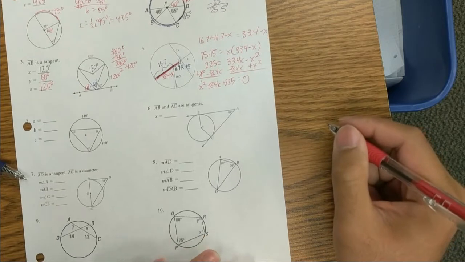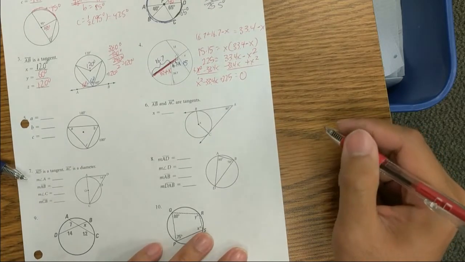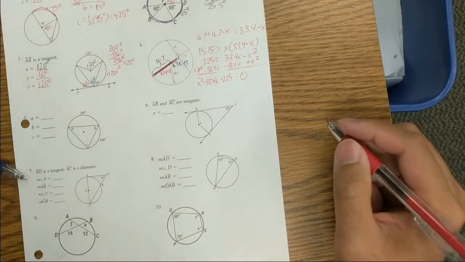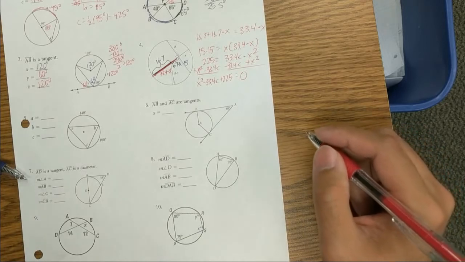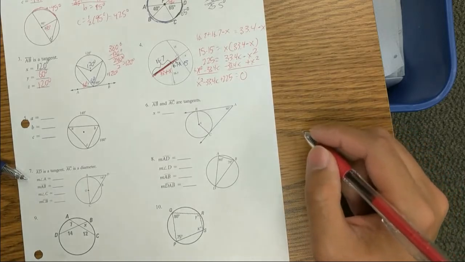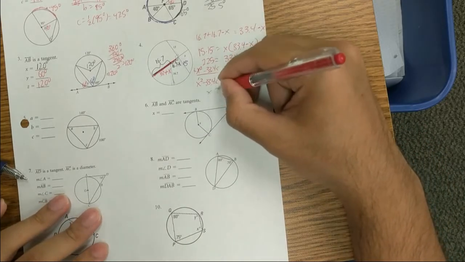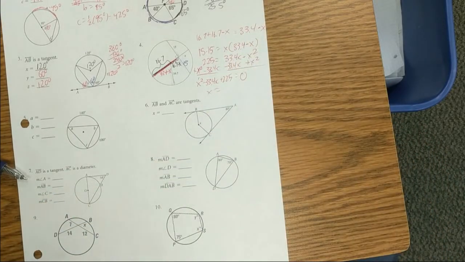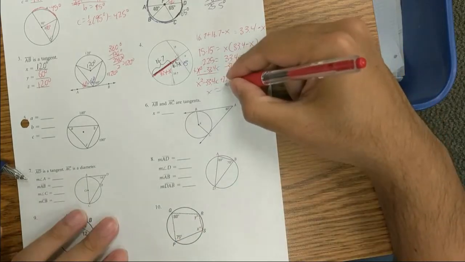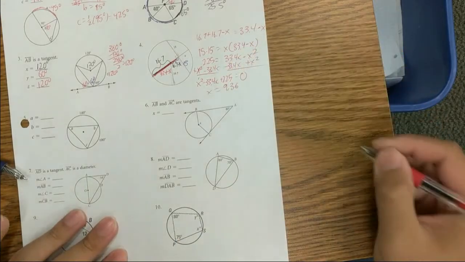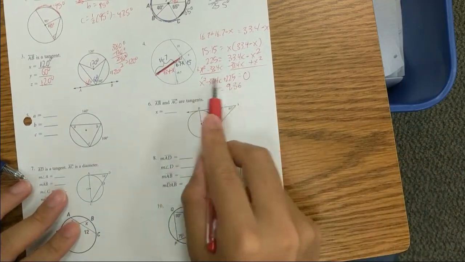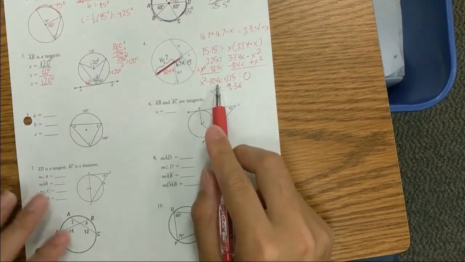Okay, so from here you could complete the square, or you could just use the quadratic formula. So I'll just say that this equals about 9.36. And again, you can solve this quadratic using the quadratic formula.